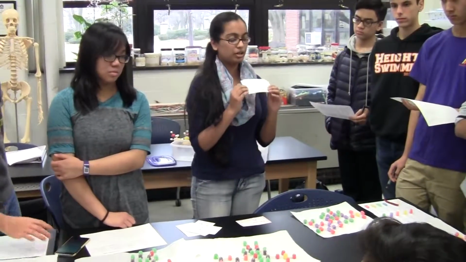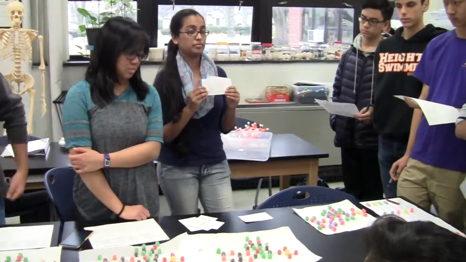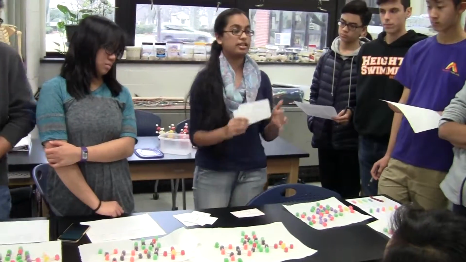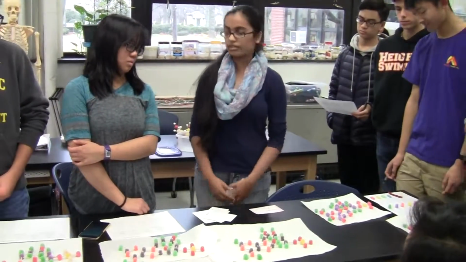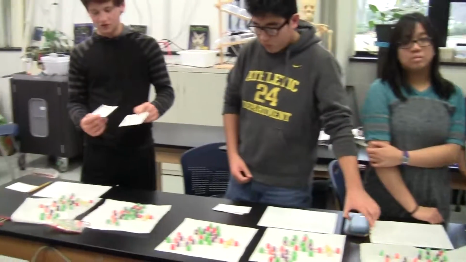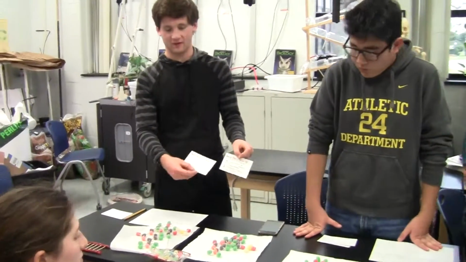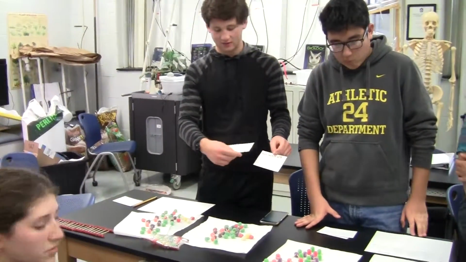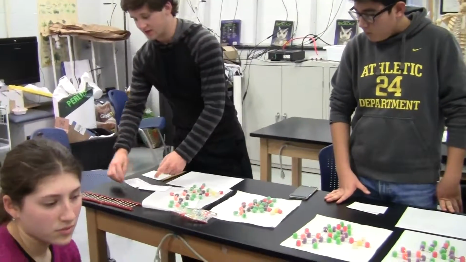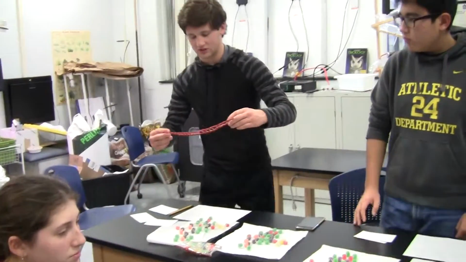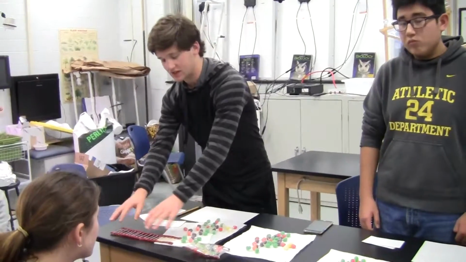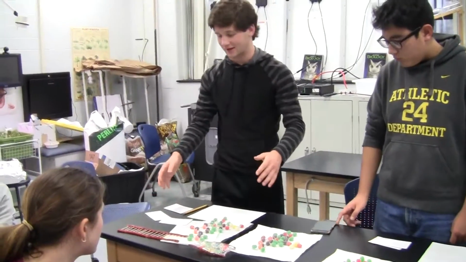When they hydrogen bond, a purine always pairs with a pyrimidine, which is why you see A with T, C with G. As Aditi just mentioned, you have those specific bonds between the A and the T and the C and the G. So when this happens, you get something that looks like this. What you would see is this. This is flat, obviously not DNA.